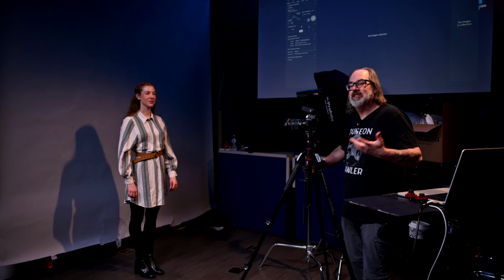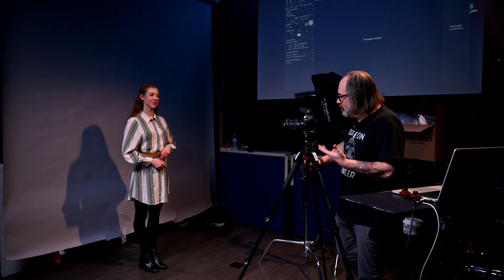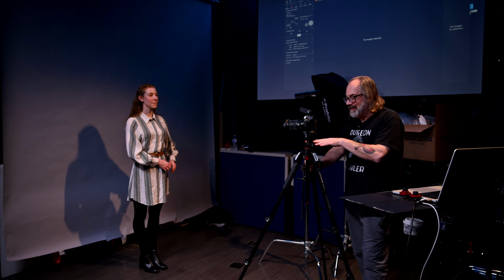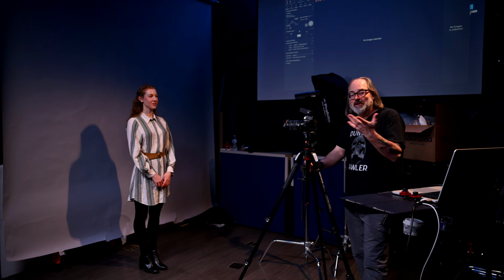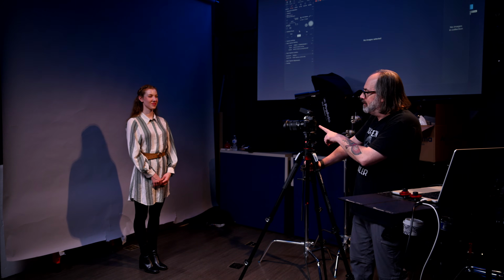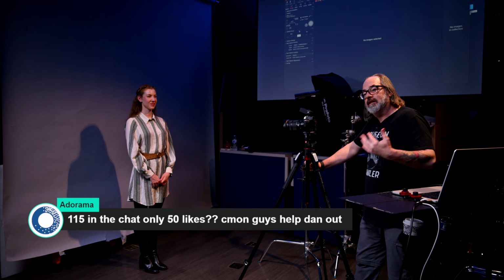ISO 100, so I have the least amount of noise with this camera. It's where I shoot most of the time. The cool kids shoot at 200 for some reason, but I'm not cool, so 100 for me. And I'm gonna set my f-stop based on the amount of light in the space.